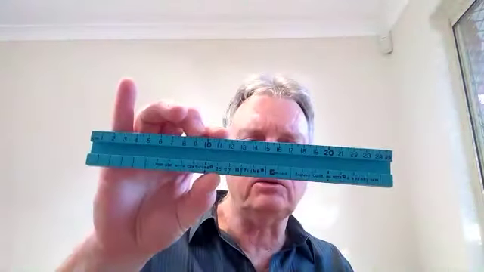Now, a couple of other things that we can do, because we're all about length. So I'm going to take another piece of equipment. You may see these in a storeroom in places there and so forth. And you notice it's like a grooved ruler.